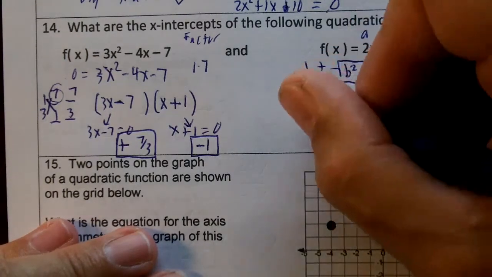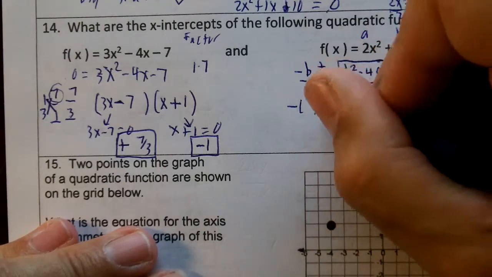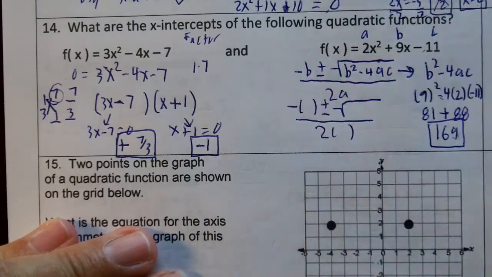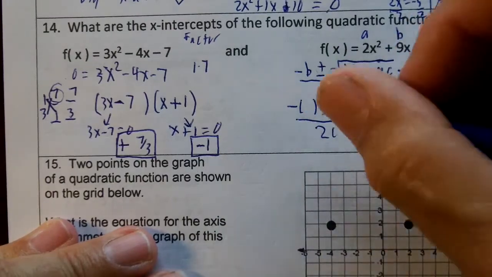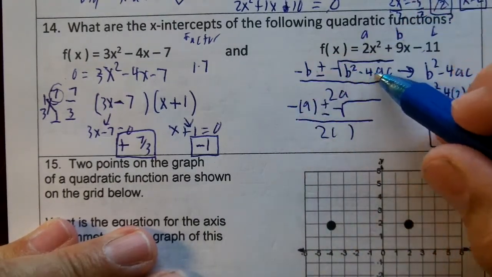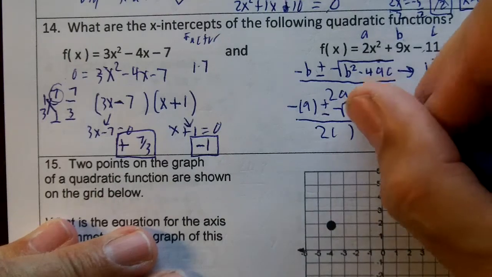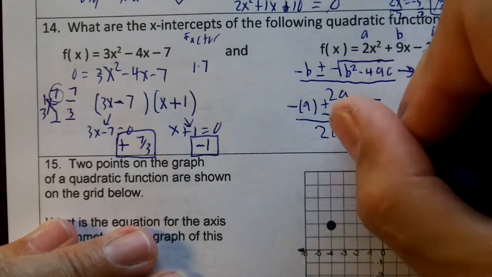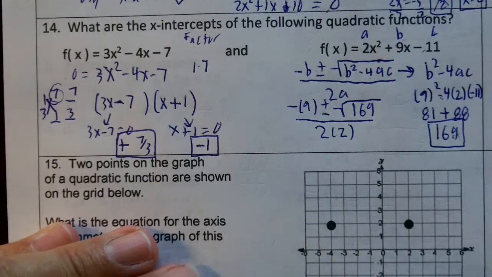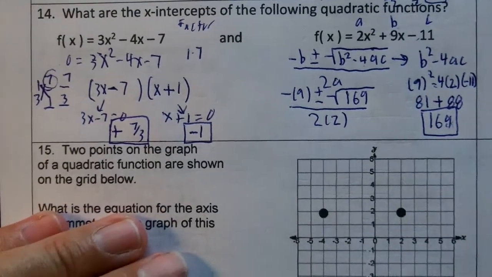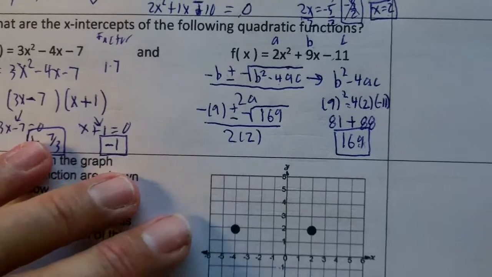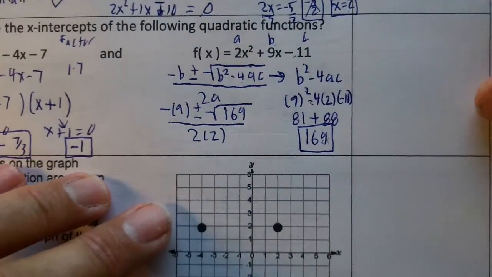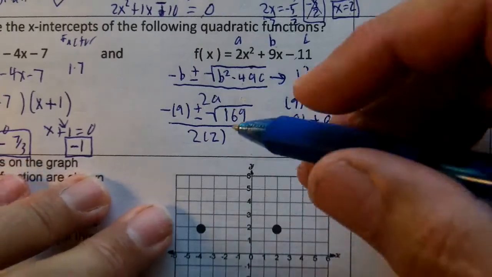Now we're going to replace this. Okay, so our b would be 9. The b squared minus 4ac is going to be 169. And our a would be 2, wouldn't it? Okay, I'm running out of room. I'm going to move it over to the right. You have a square here. You can just put it down to the side. We're going to keep solving this.